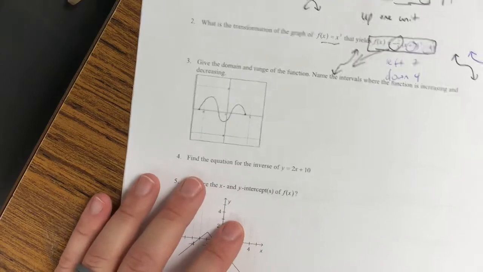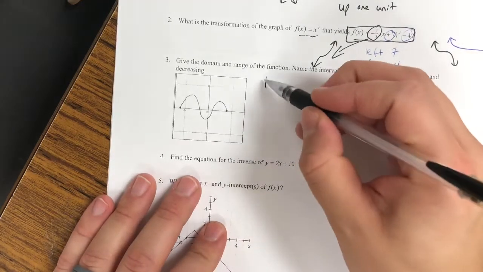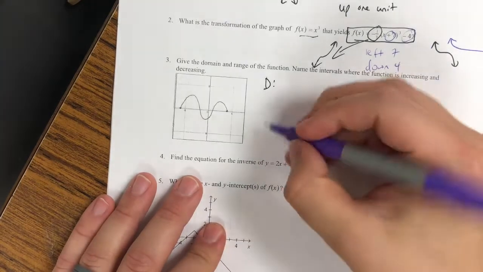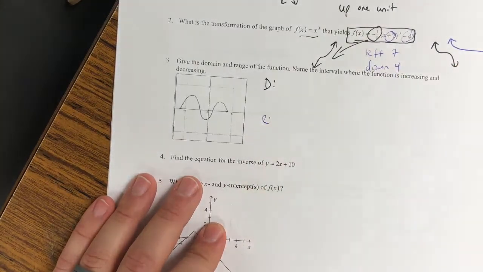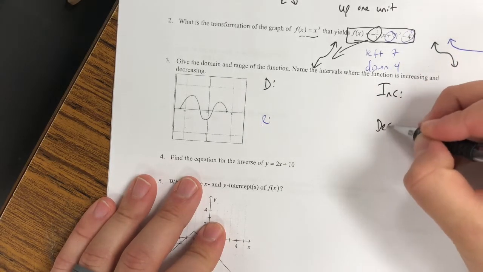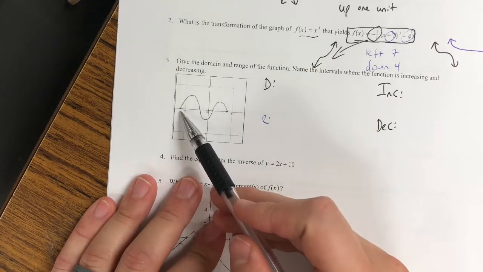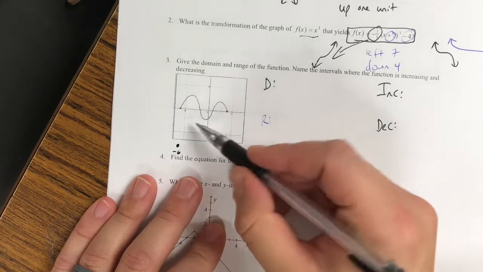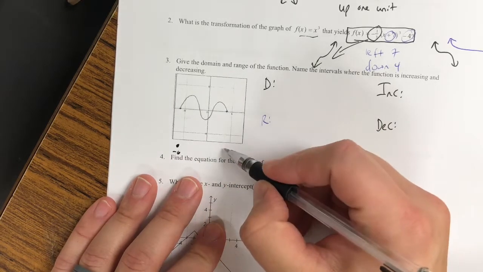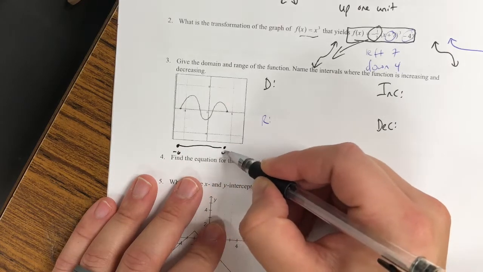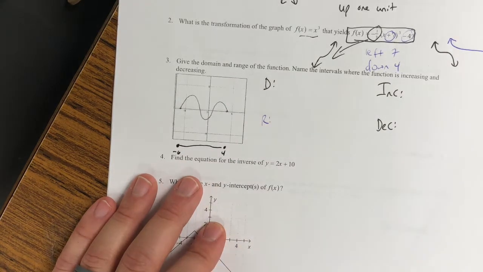Number 3, domain and range. Domain is all of the x values that the graph can exist on, and range is all of the y values that your function can exist on. Name the intervals where the function is increasing and decreasing. So we have a couple things to do here. First of all, I notice that my lowest x value appears to be -6. This is a continuous function, and it looks like my highest x value is 4. So I like setting it up like this because it just gives me a visual of the domain.